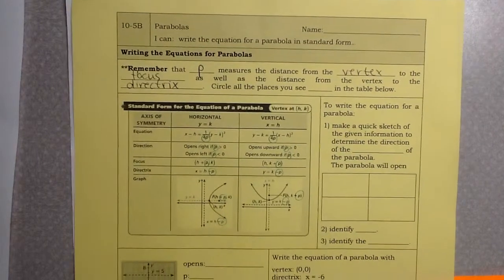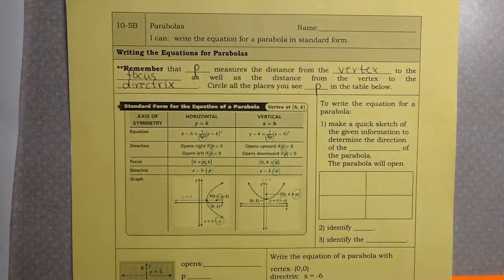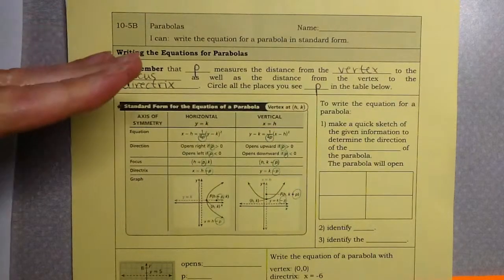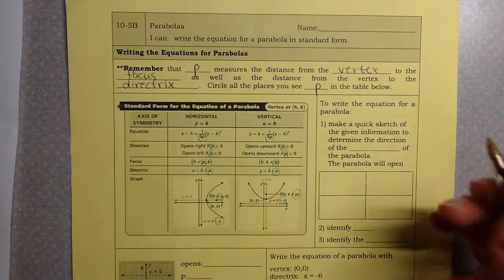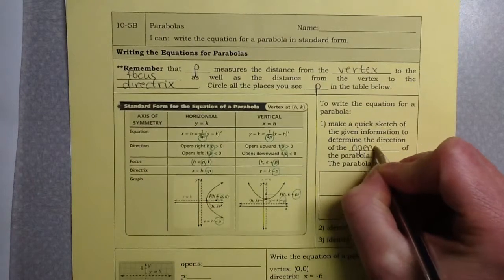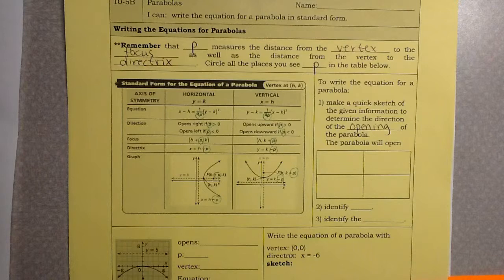Okay, I'd like you to circle all the places that you see P in the table below. The reason why I want you to do that is to understand how many times you use P when you're working with a parabola. Okay, in order to write the equation for a parabola, I recommend that you make a quick sketch of the given information to determine the direction of the opening of the parabola. That's going to be real important. It's going to open one of four ways.